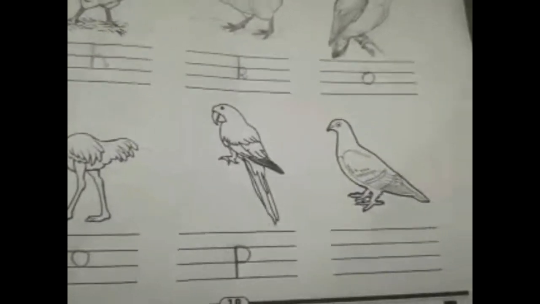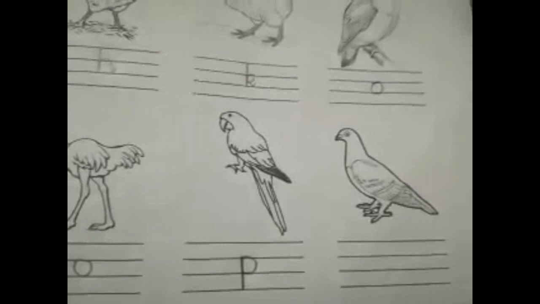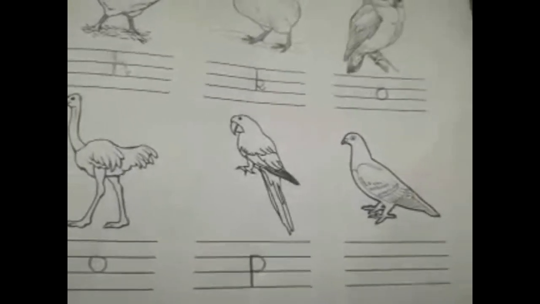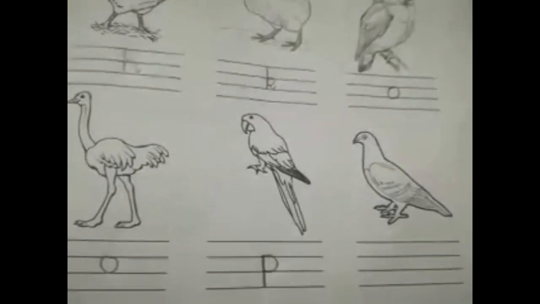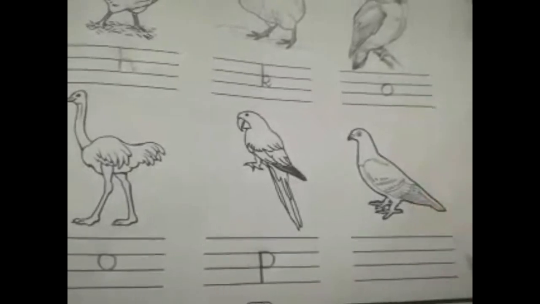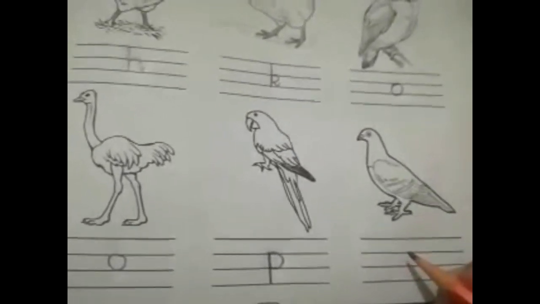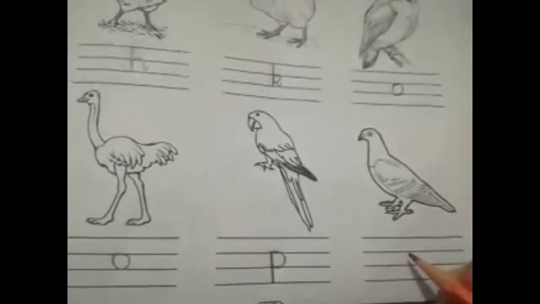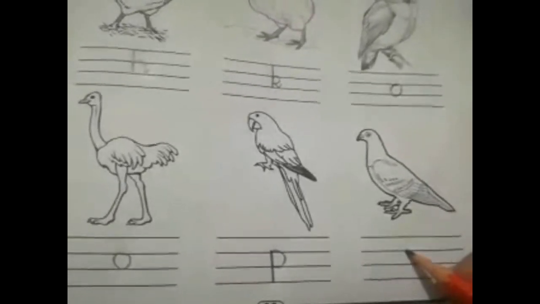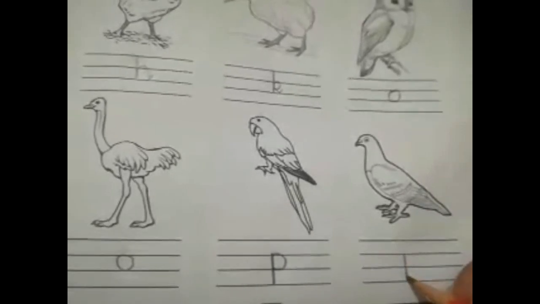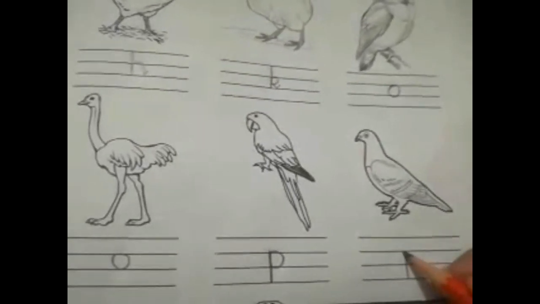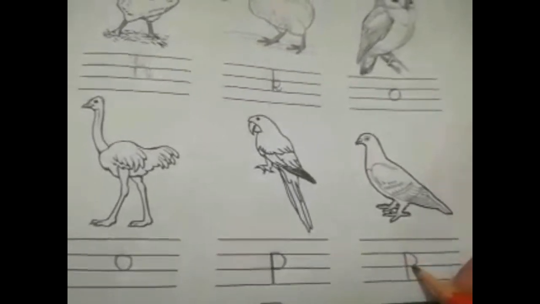Okay, tell me the last bird name. Yes, pigeon. What is this? Pigeon. Yes, the pigeon also has the P sound. What will we write here? P. Pigeon.